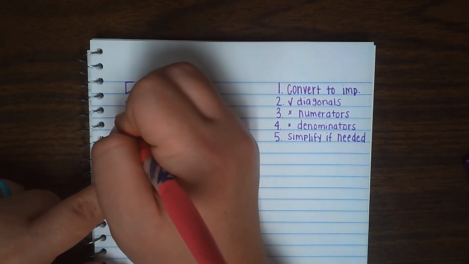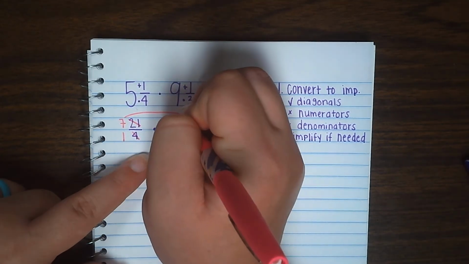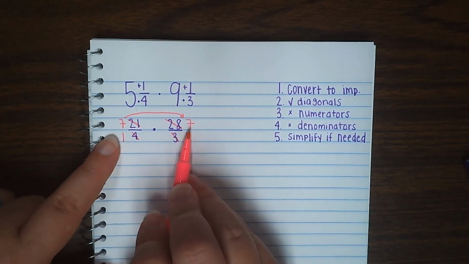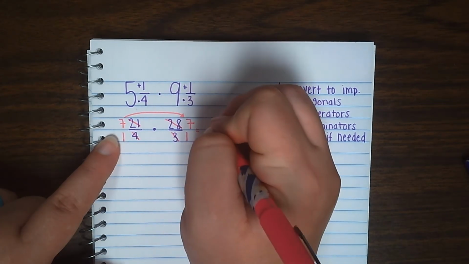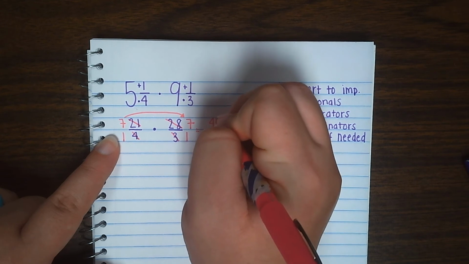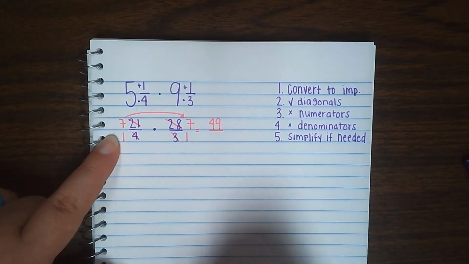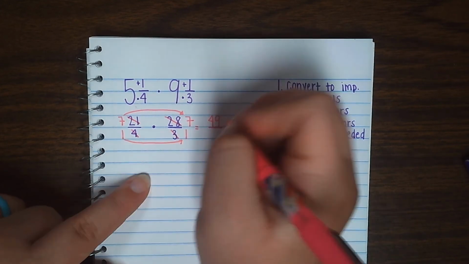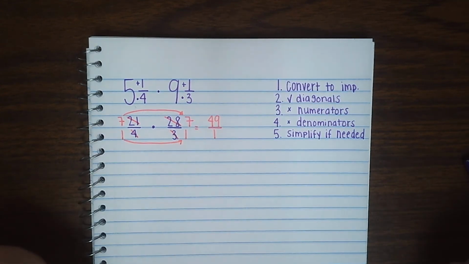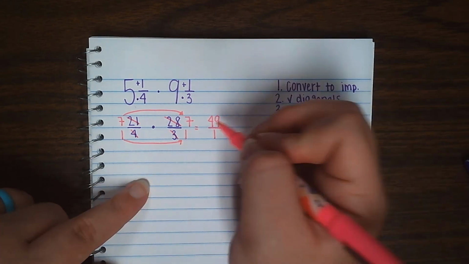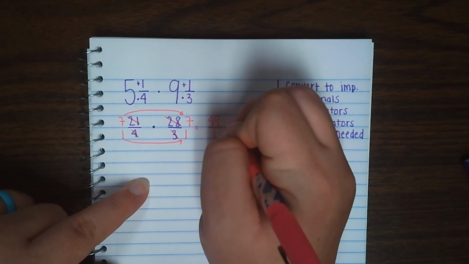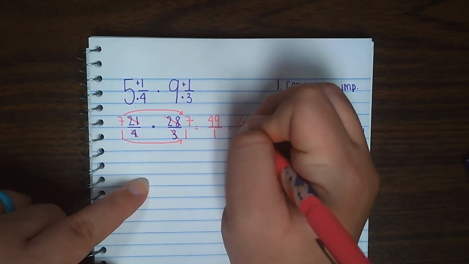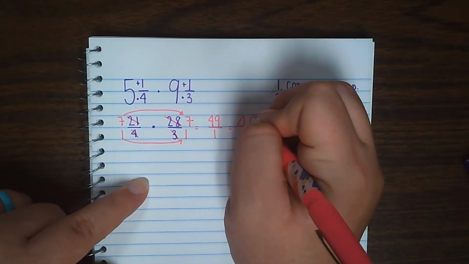So now if I multiply straight across, my numerators, 7 times 7 is 49. My denominators, 1 times 1 is 1. 49 over 1 is 49.